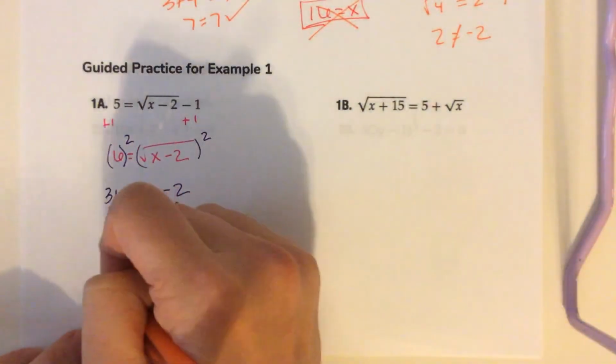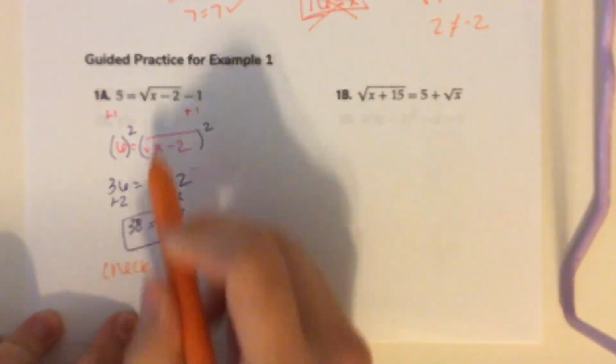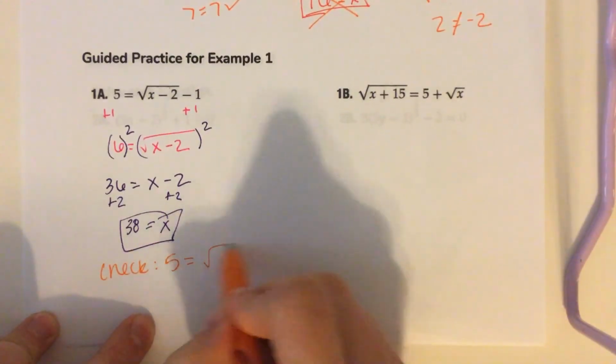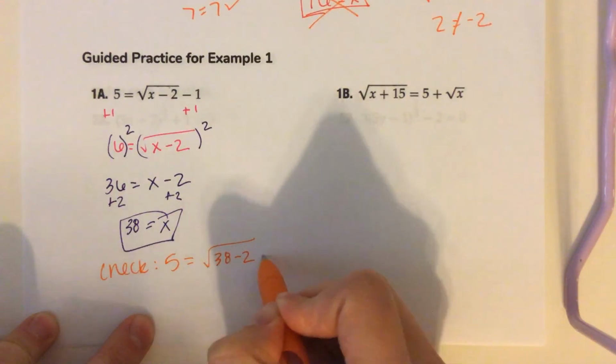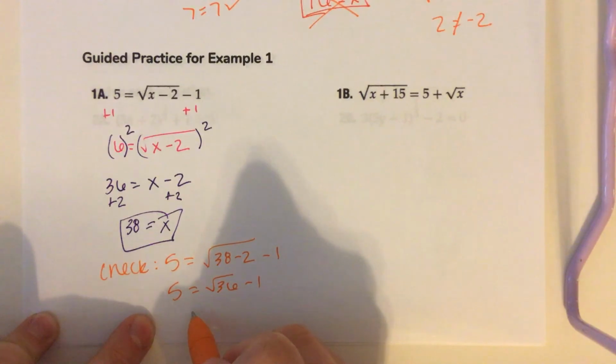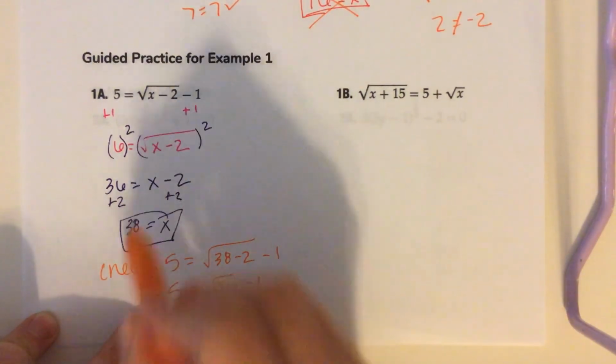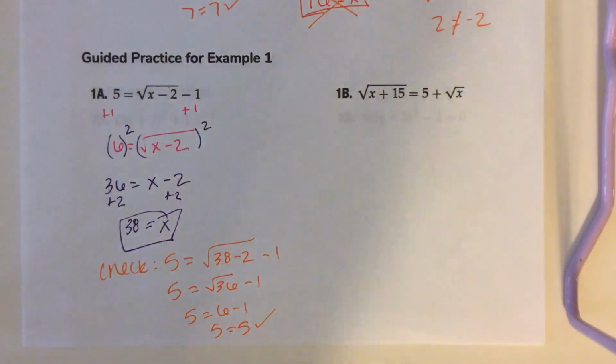So then when I check my answer, I plug 38 in for x. I get 5 equals the square root of 38 minus 2, minus 1. That's going to be the square root of 36 minus 1, which equals 6 minus 1, which equals 5. So we're good to go. x equals 38 is indeed our answer.